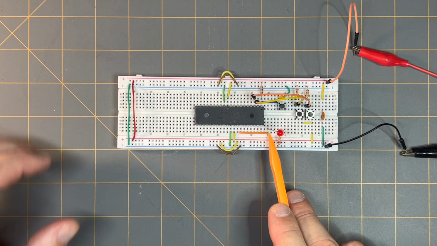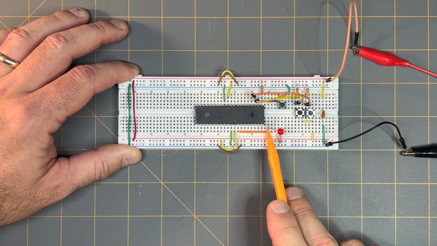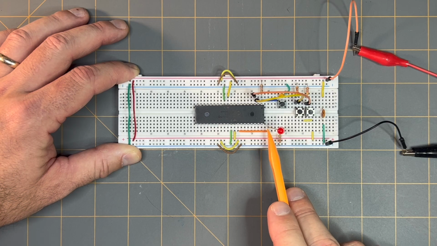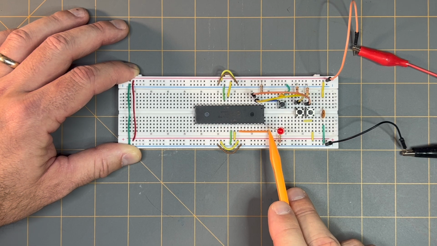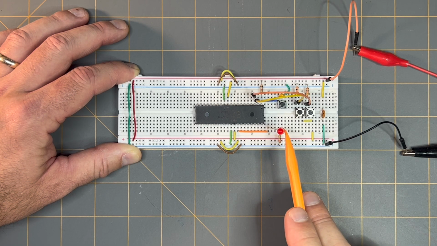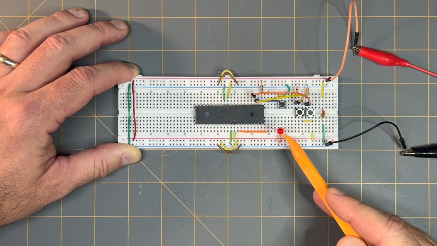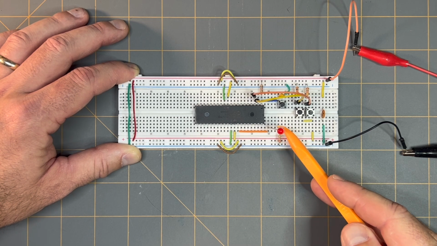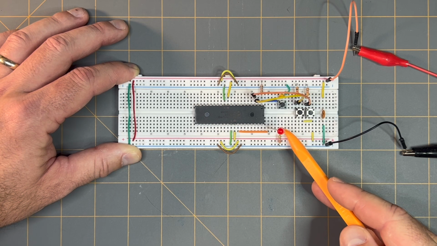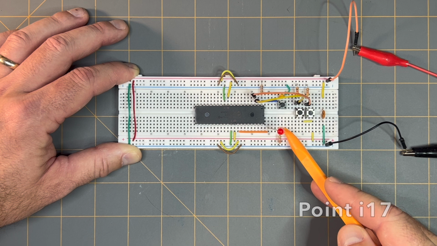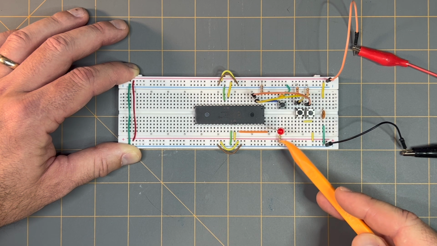And the other end of that orange jumper wire is in line with the anode of the red LED, and that anode leg is at point I-20 of the breadboard, and then the cathode of this red LED, which I know you probably can't see from that angle, the cathode of the LED goes into point J17, and then we see this resistor here, and this resistor is a 220 ohm resistor.